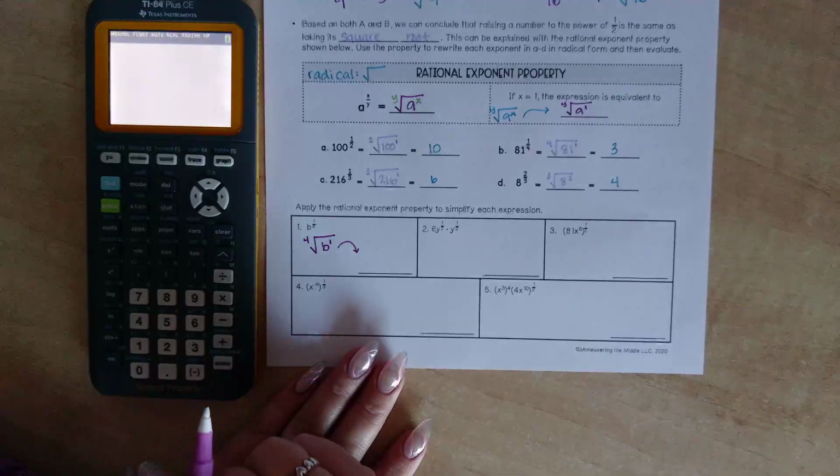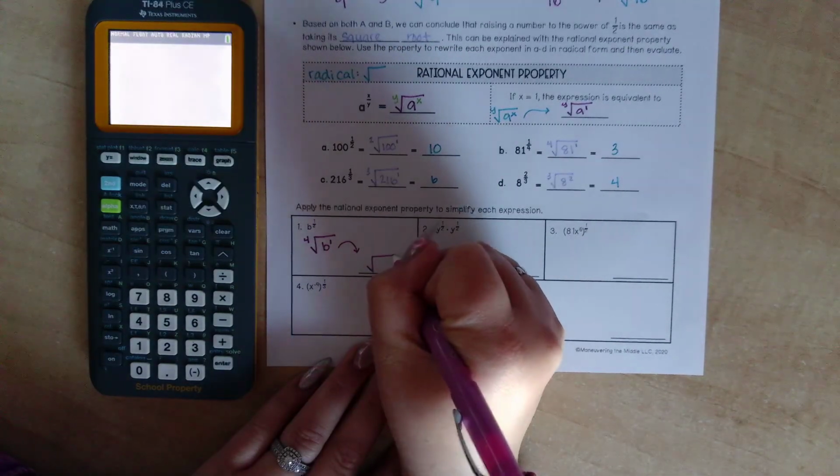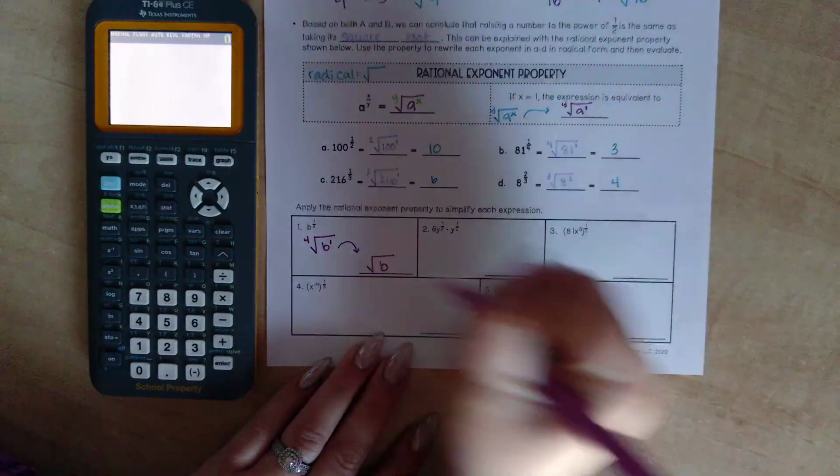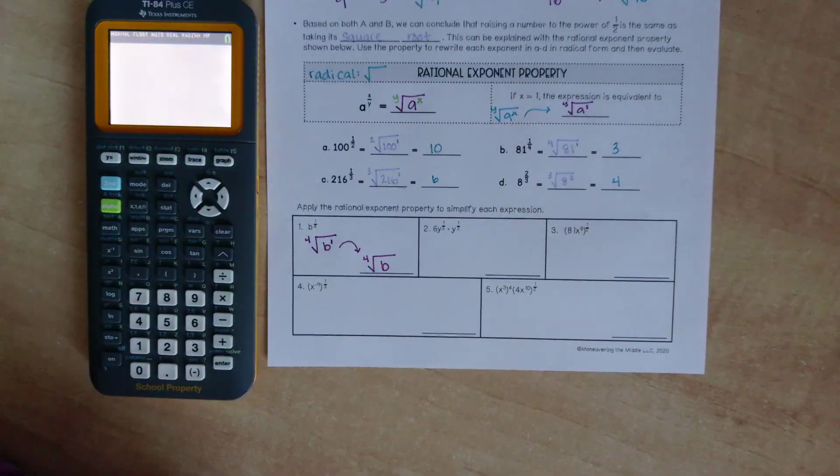The only thing I can tell you to do is rewrite it properly. Your radical sign, b is your base, and 4 as your radical name. You do not need to bring the power of 1 down because, again, it is not a necessary thing.